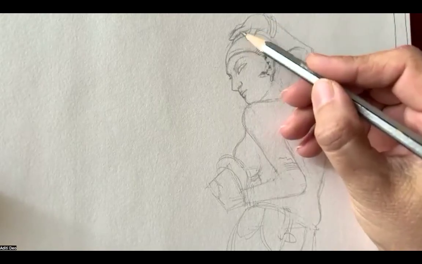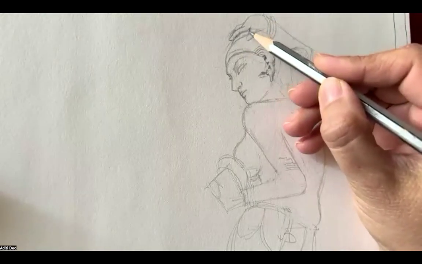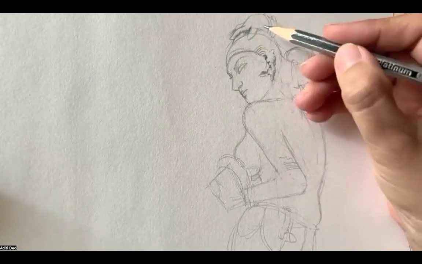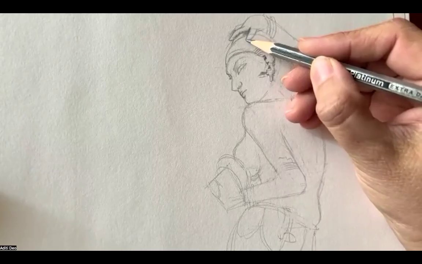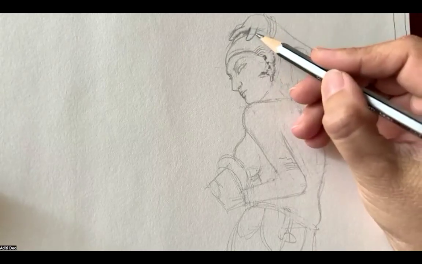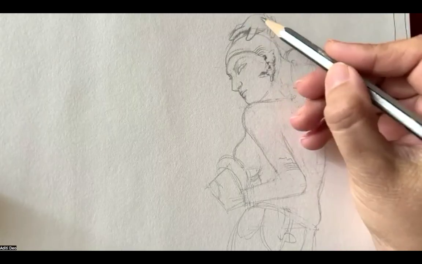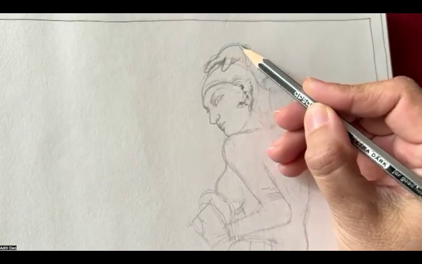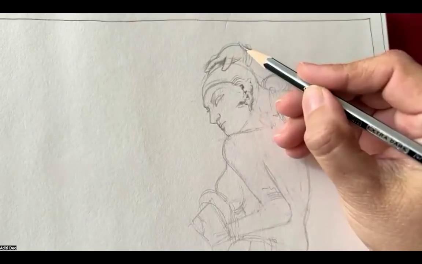Below this finger, there's a shadow. I think this bump has become too tall, so I will reduce that a little bit.